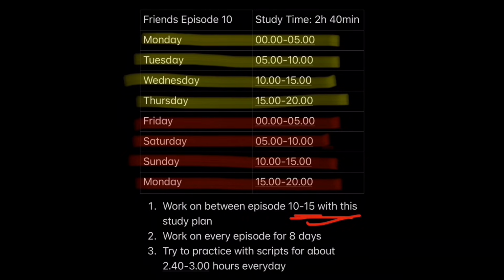But you're not going to move on to the next episode. You will work on the same episode one more time again. Technically, you work on like the same episodes twice in a week. You will work on the same episode for 8 days, not 12 days, guys. This time 8 days. And you will work on the same episode twice. Between episode 10 and episode 15, this is a study plan that you will follow. You will implement to your life.